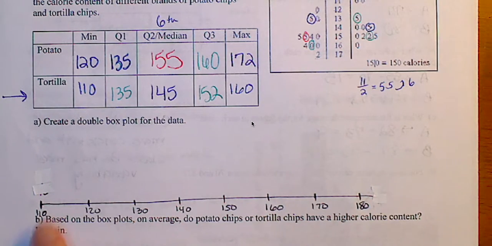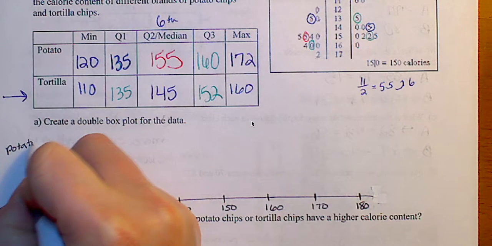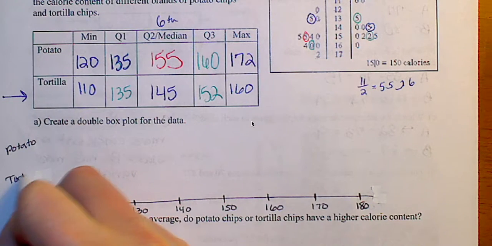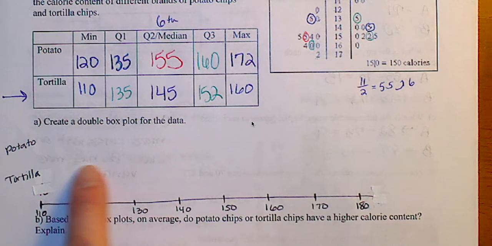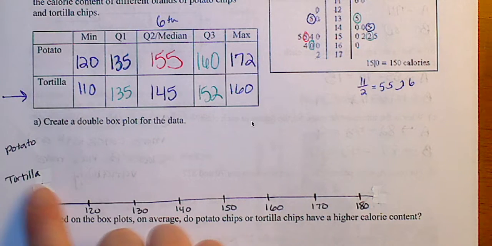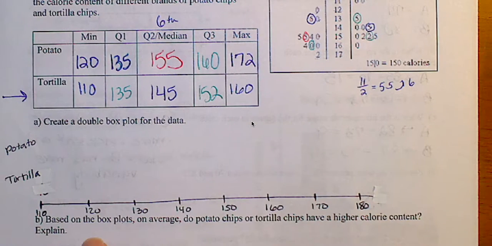Remember, they need to be relatively even. I don't even care if that line is straight right there. Just try to get these spaced out pretty evenly. Okay, so I want you to pause the video here. What you're going to do is write potato here and tortilla here, and you're going to put the potato box and whisker plot here and the tortilla box and whisker plot here. Do your two box and whisker plots, and then see if you can answer B and C.